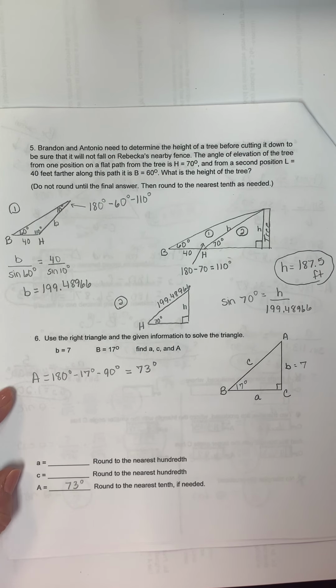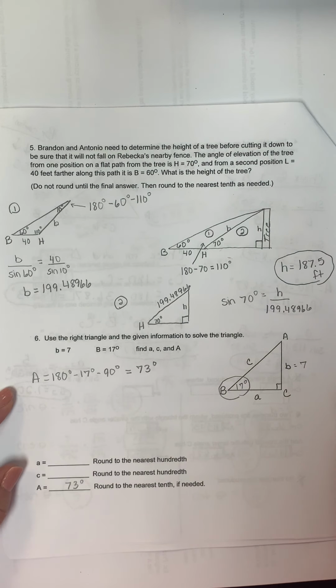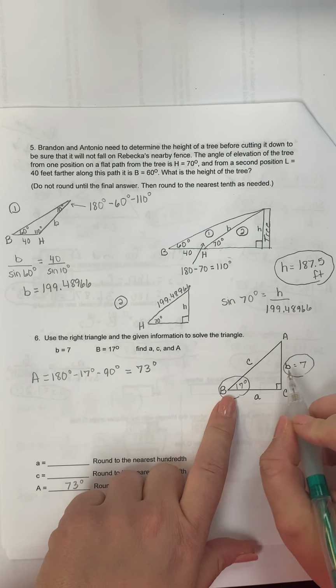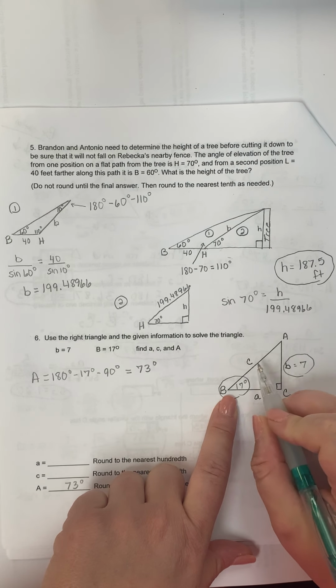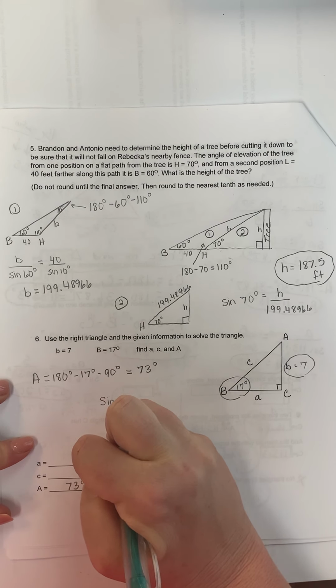Now I need the other 2. Well, I can use what they gave me as my key relationships in SOHCAHTOA. So if I am sitting here at 17, I have the opposite, and I want to find the hypotenuse. That's a sine relationship.